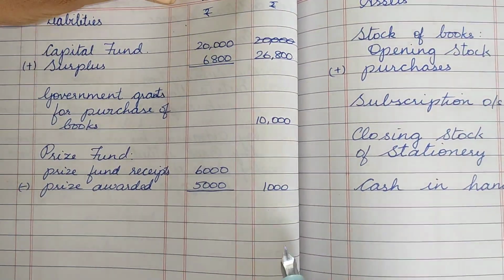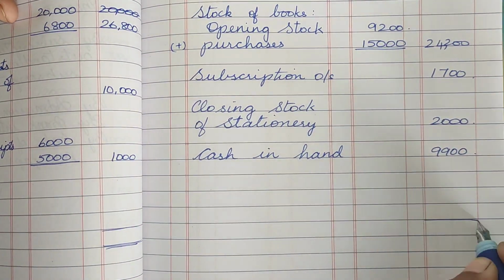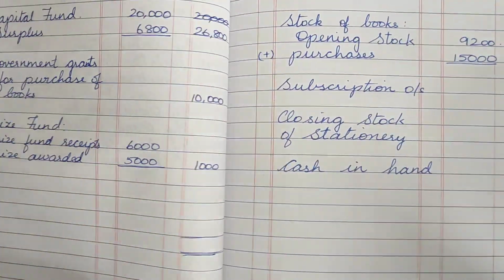Finally, try and balance the balance sheet on both the sides. We will get 37,800 as a grand total.